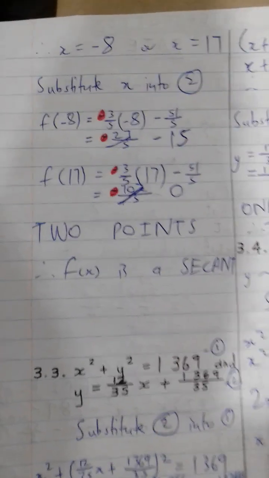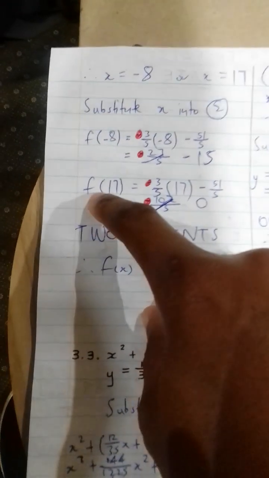So the first point is negative 8 and negative 15. The second point is 17 and 0. 2 points, so the f of x is a secant. Even though the final answer is correct, I made mistakes, so please forgive me. For 3.2, when x is negative 8, y is negative 15, and then when x is 17, y is 0.